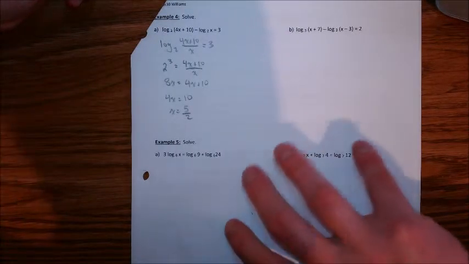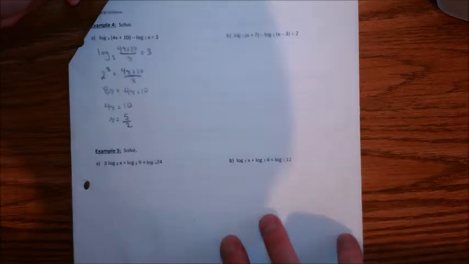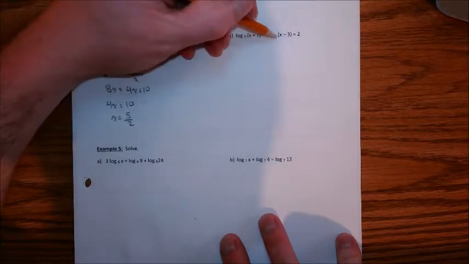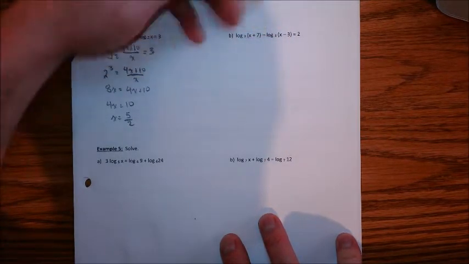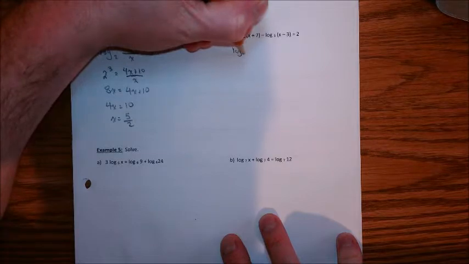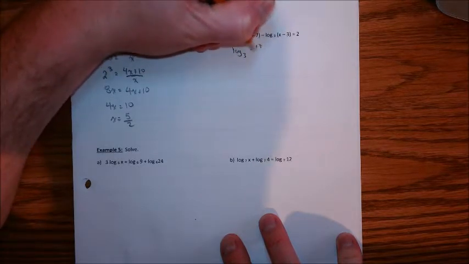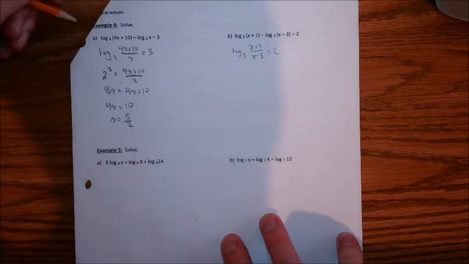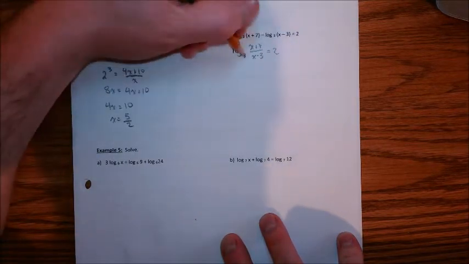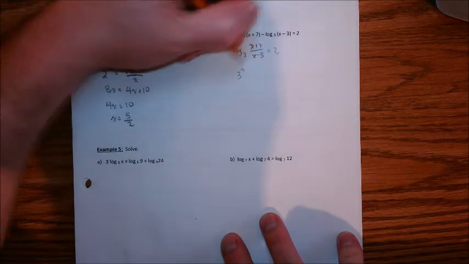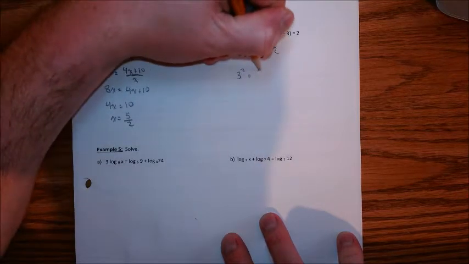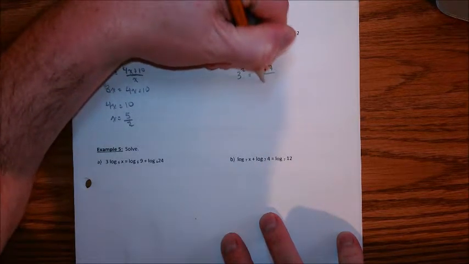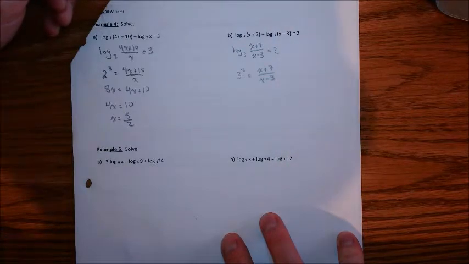Same thing in b here. I can think about my exponent laws. I have the same base, and I'm subtracting, so these are like dividing, so x plus 7 over x minus 3 is equal to 2. Once I have it written as a single log, now it's 3 to the power of 2 is equal to x plus 7 over x minus 3.